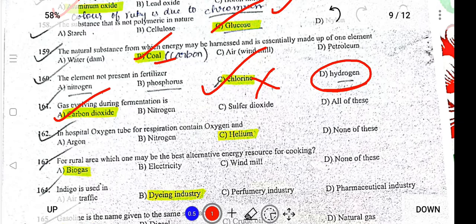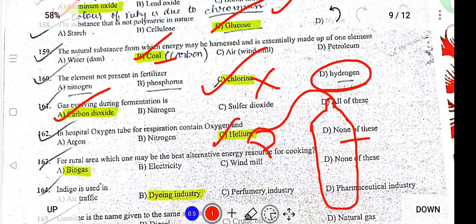In hospital, the oxygen tube for respiration contains oxygen and helium. So why? Suppose this is the oxygen tube. Suppose if you are having a breathing problem, then an oxygen tube is needed. So why are oxygen and helium needed? Oxygen is a very heavy gas and helium is a very light gas. So helium and oxygen mix.